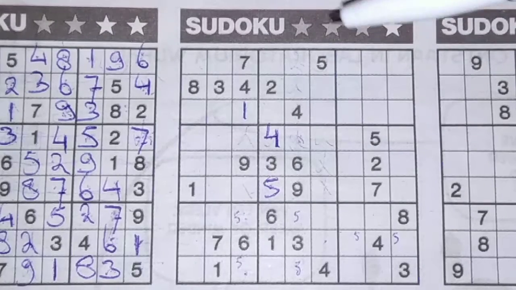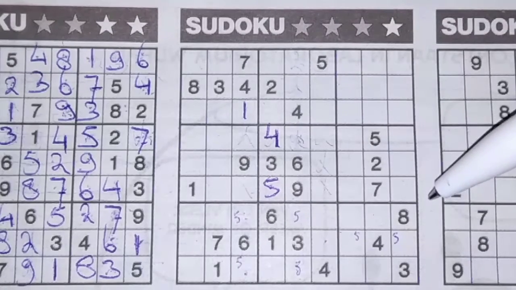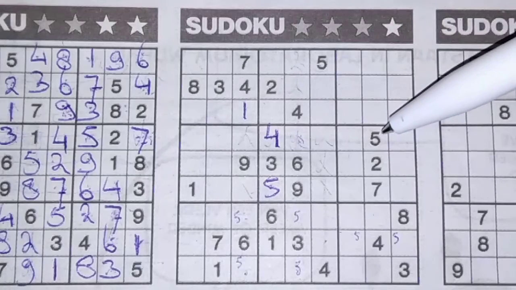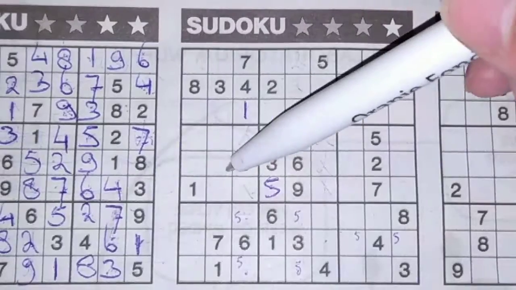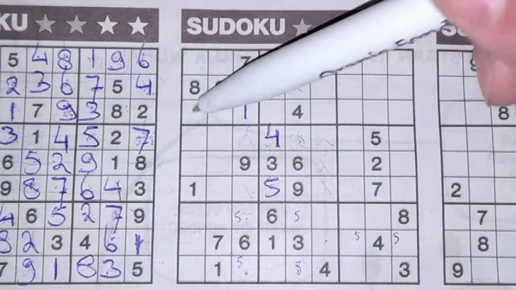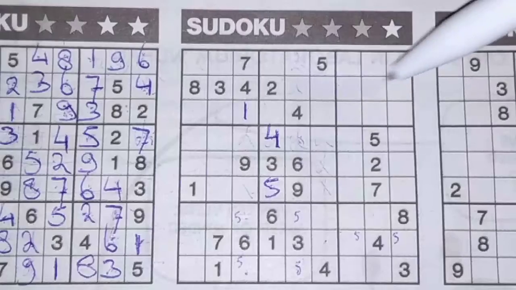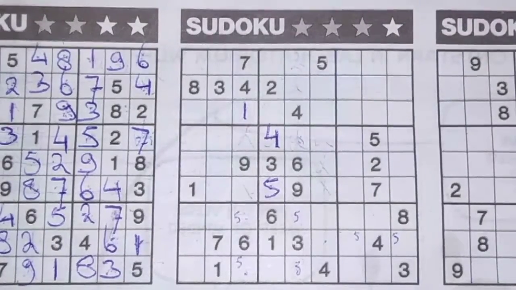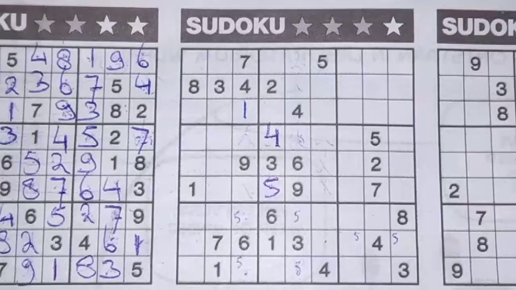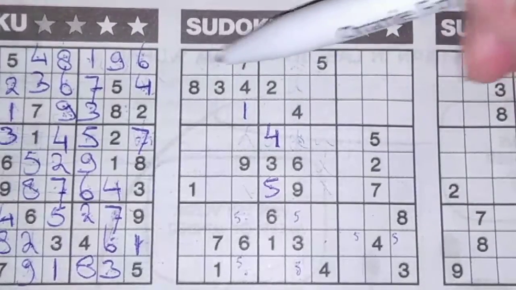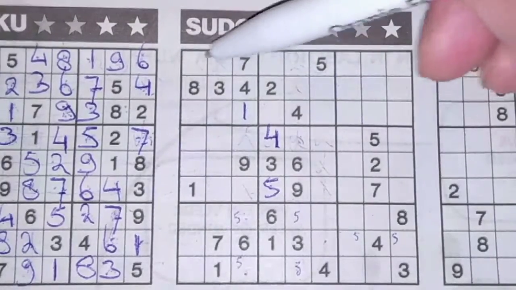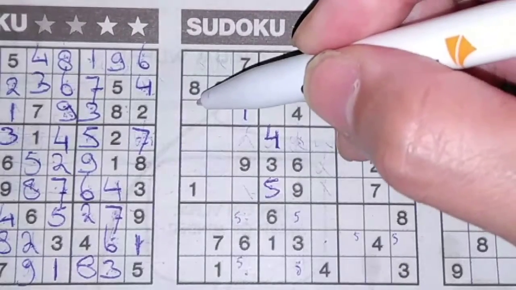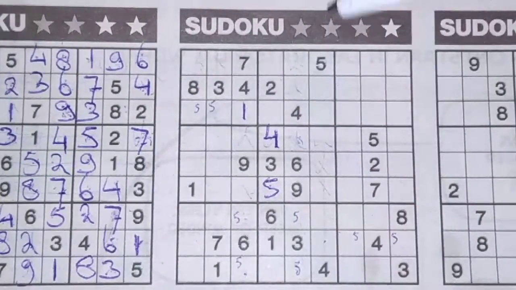So we have the 5. We have here also a 5, I believe. Here also the 5. Yes, I can mark the 5 because in this big square we have 4 missing numbers. One of the missing numbers is a 5. We have a 5 here, so these 2 boxes cannot be the 5. The 5 should be one of these 2 boxes.